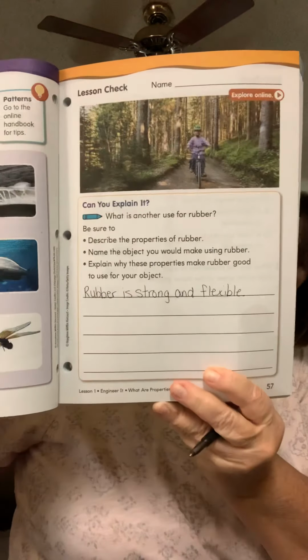You all should have that, okay? Then you're going to say, I would use rubber for, and I put on here balls or rubber mats. So I think I will use rubber for rubber mats, okay?